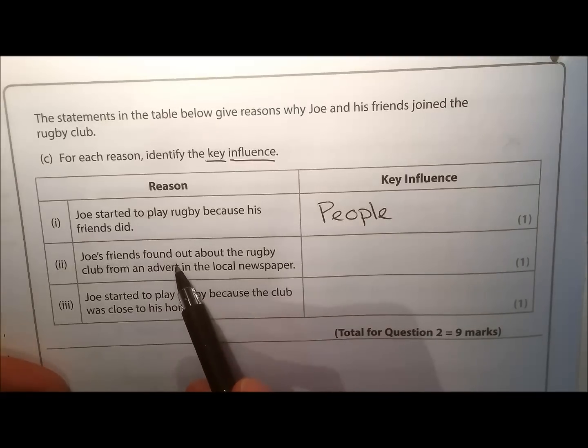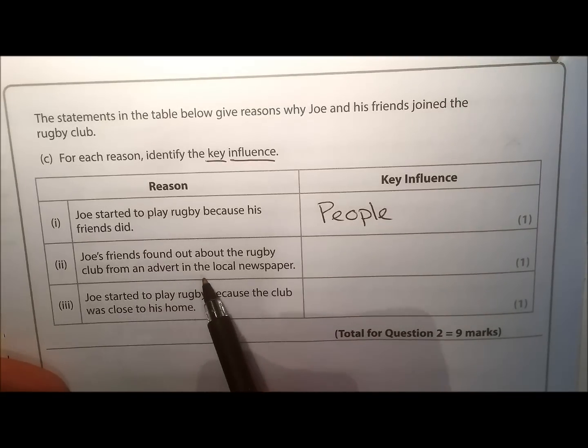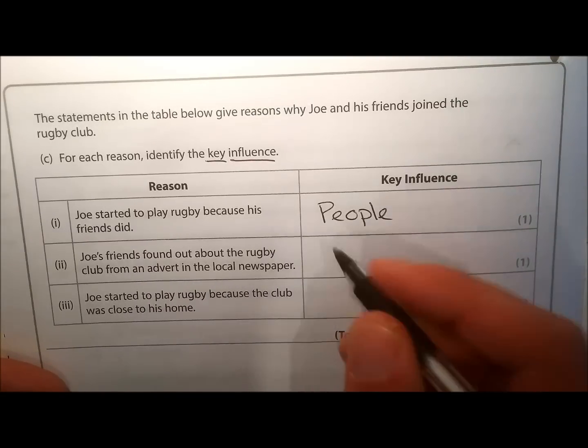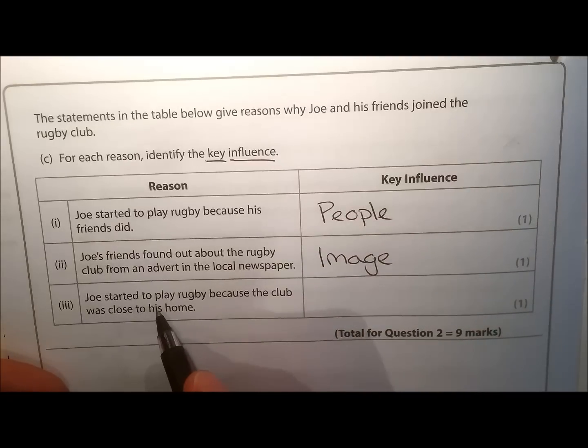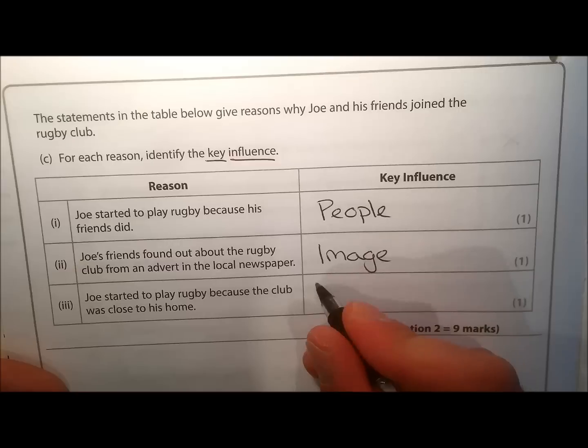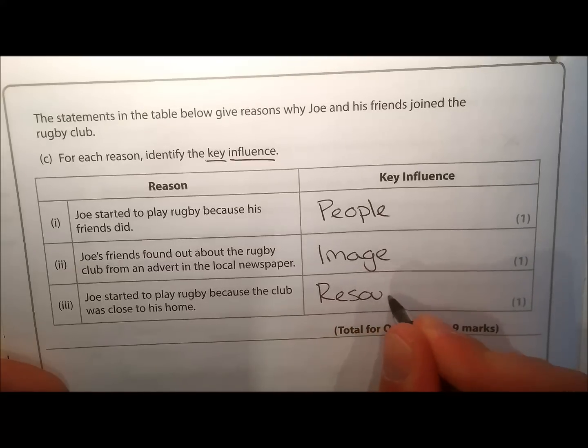Joe's friends found out about the rugby club from an advert in the local newspaper falls into the image category. Joe started to play rugby because the club was close to his home falls into the resources category.